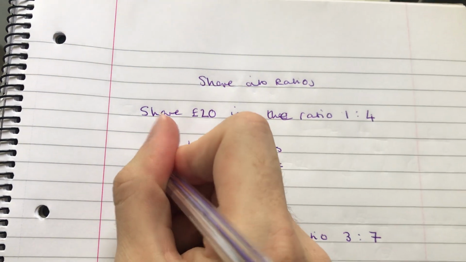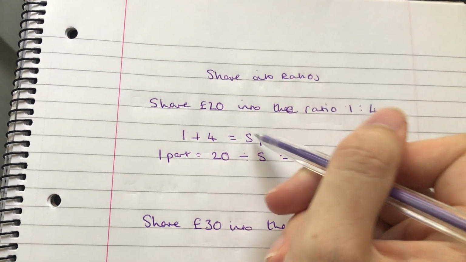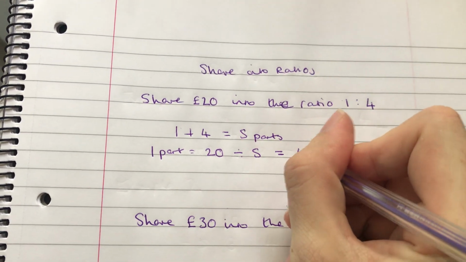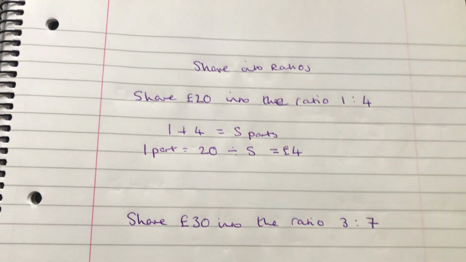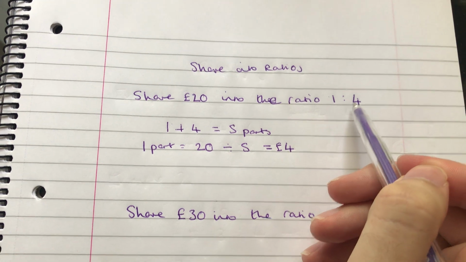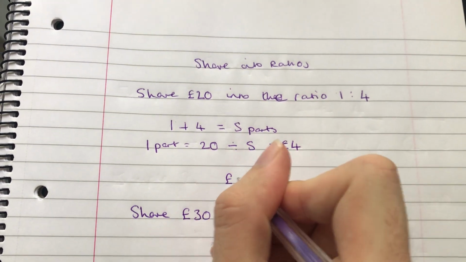equals, well, this is one. We're finding 1 part. We did that by dividing the total by the 5 parts to find the value of 1 part. So 20 divided by 5 is 4. So 1 part is worth £4. And then, so we know on the left-hand side that would be £4.